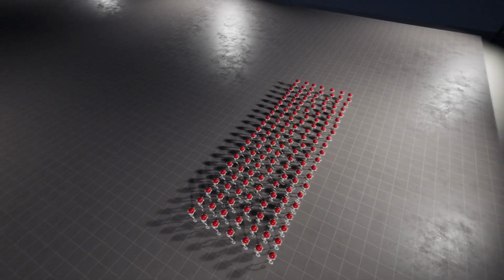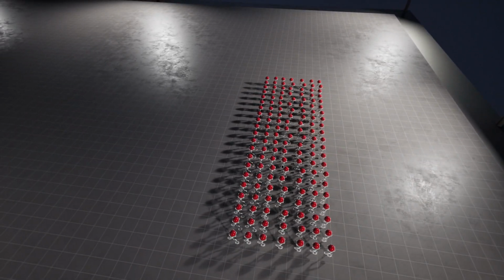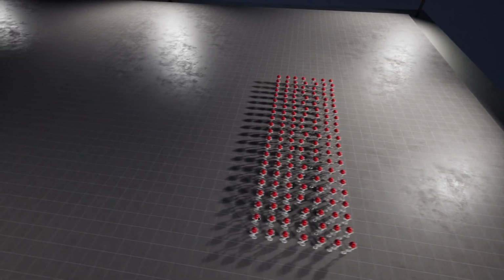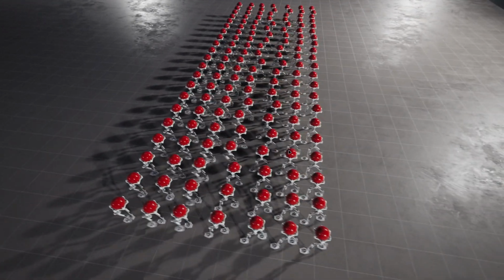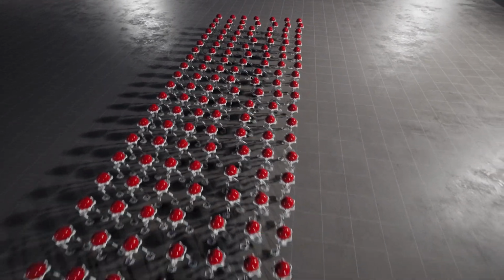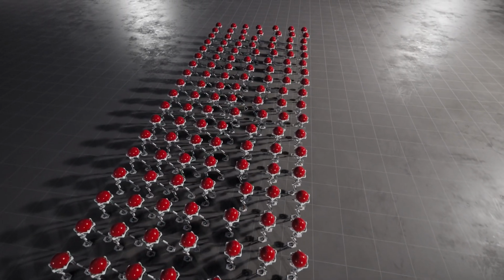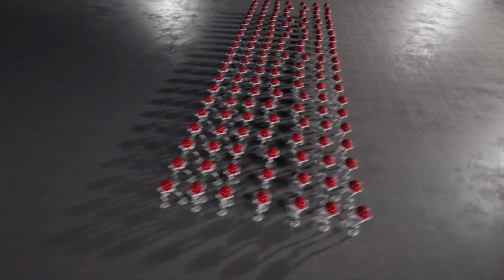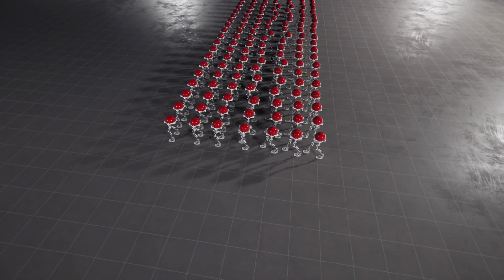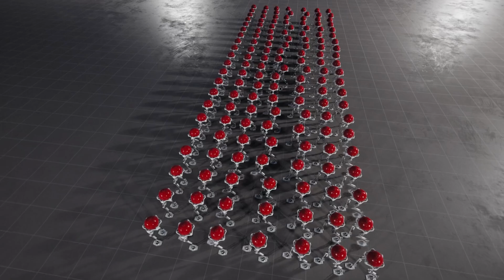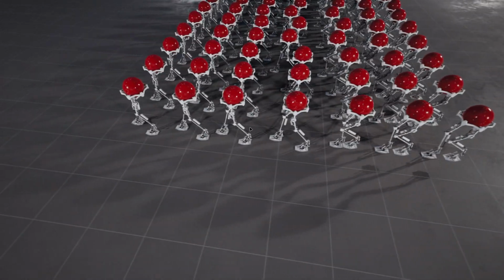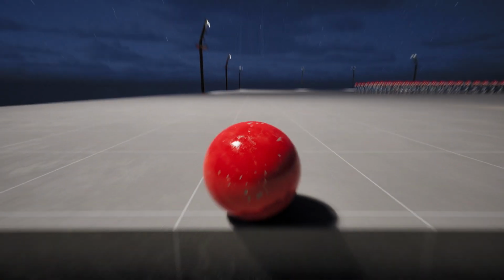So you can see they're actually quite in good sync, though there is a discontinuity here, which might be due to some delays in how they spawn, but overall it's pretty good.